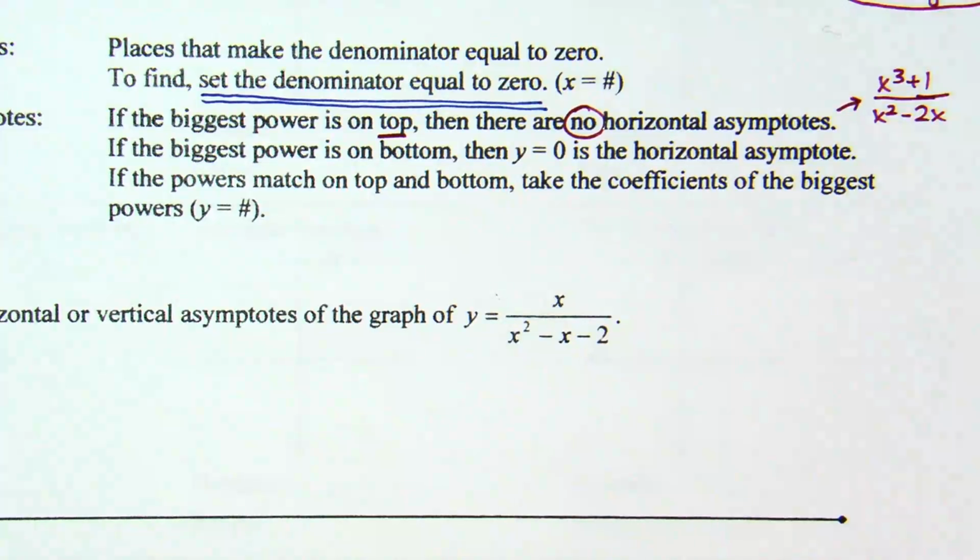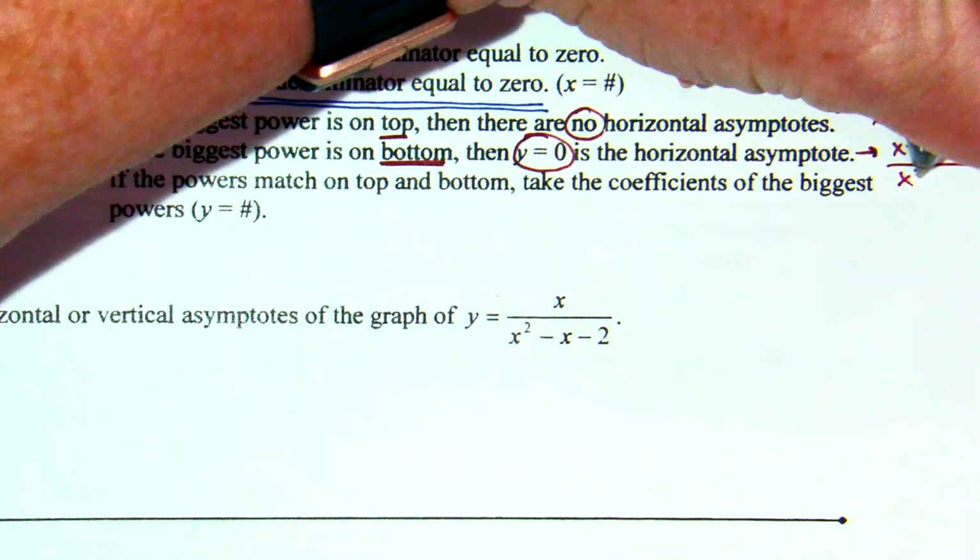If the bigger power is on bottom, then y equals 0 is always the horizontal asymptote. So, for example, if I take that previous problem I had and flip it, it's x squared minus 2x over x cubed plus 1. Now notice the larger power is in the denominator. So that's an example of y equals 0. Okay, so it's all about those biggest powers. Biggest power on top, no horizontal asymptote. Biggest power on bottom, y equals 0.